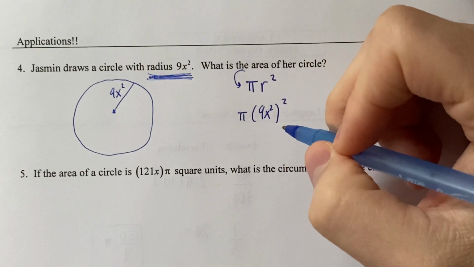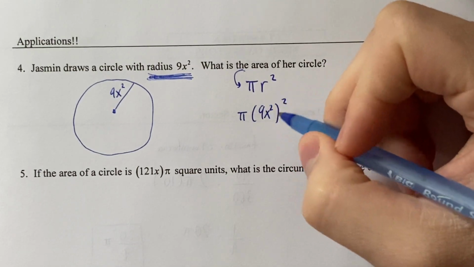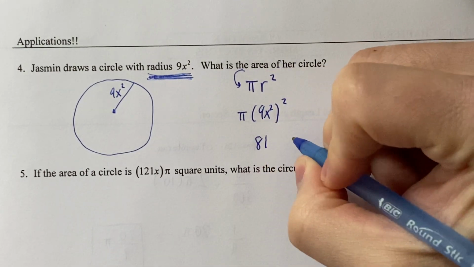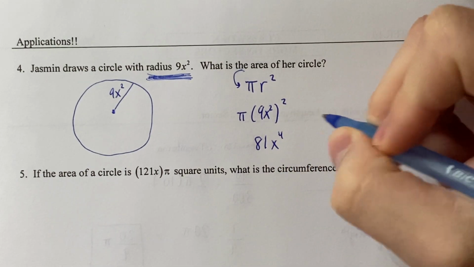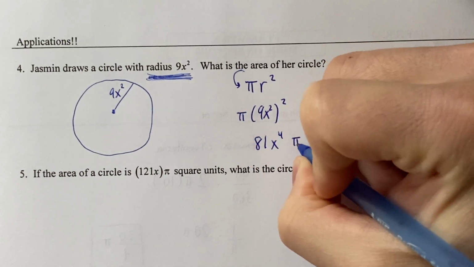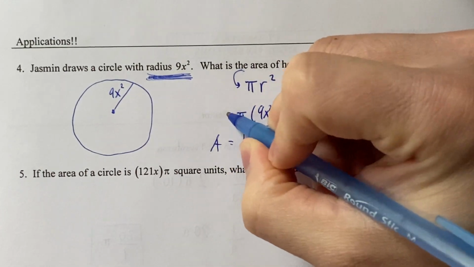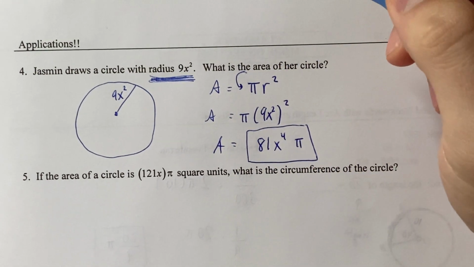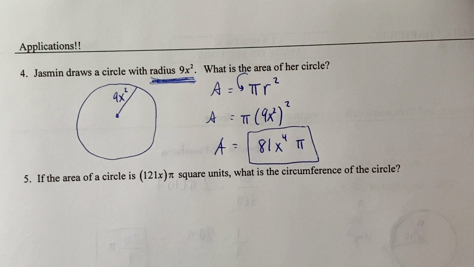There it is. Okay? So if I follow my process of just distributing the exponent, 9 squared is 81. X squared is x to the 4th. And then pi just chills at the end. This is my area. And there it is. So again, hopefully that makes sense. Don't overcomplicate anything. It's going to be fine. You are great. Don't stress.